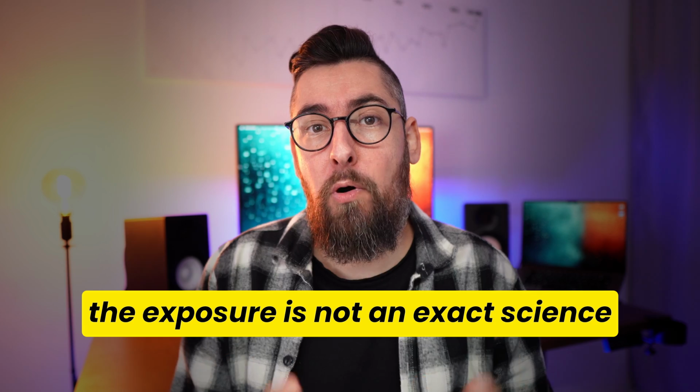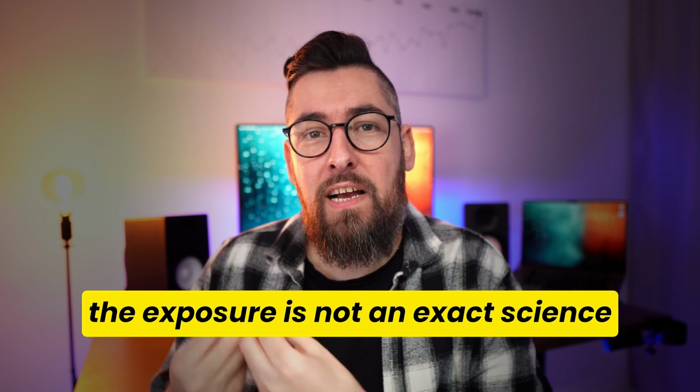And the exposure is not an exact science. Like I told you, the sweet spot for skin is somewhere around 70, but a lot of creators prefer to be a little bit underexposed, like at 60 or 50, and that's okay. If you want that moody vibe, that cinematic moody vibe, you can do it. It's not an exact science. Just stay close to the sweet spot, okay? Like 60, 50, don't go more than 70.